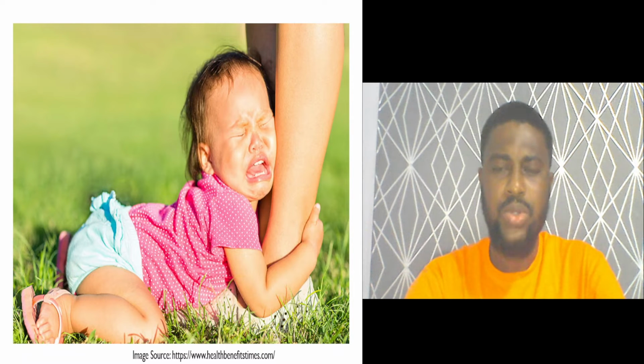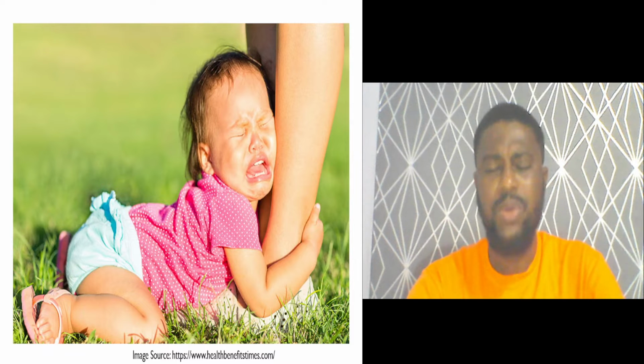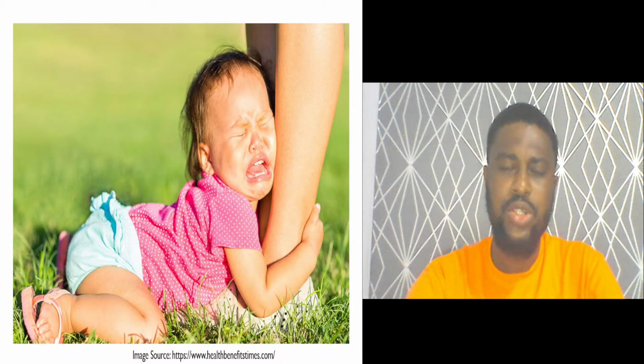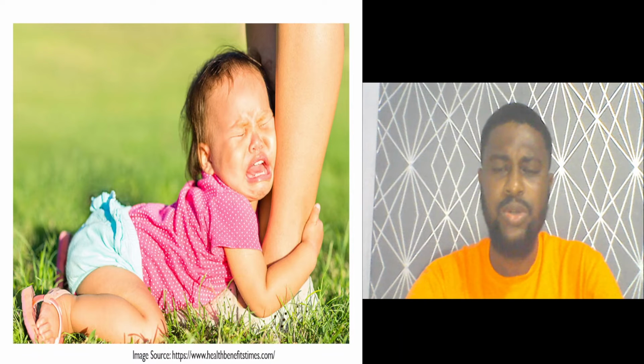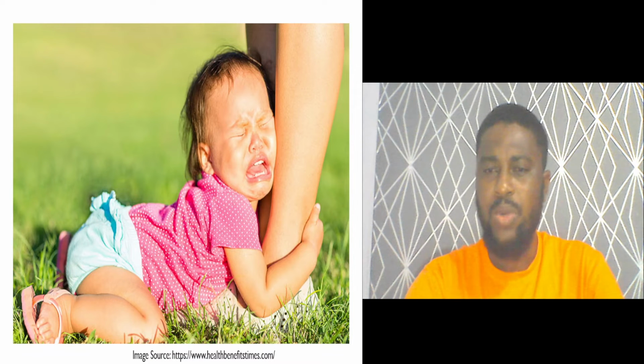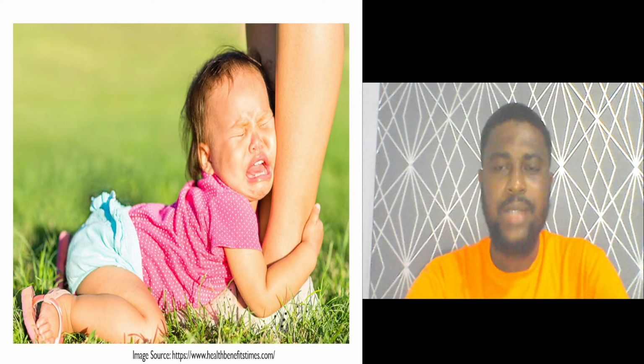Now, adults also experience separation related distress, whether in a relationship, whether in terms of family unions and all that. And we'll see what are some of the key symptoms of separation anxiety disorder from the DSM-5 TR, and we'll talk about some key tips that you can apply in managing separation anxiety disorder.